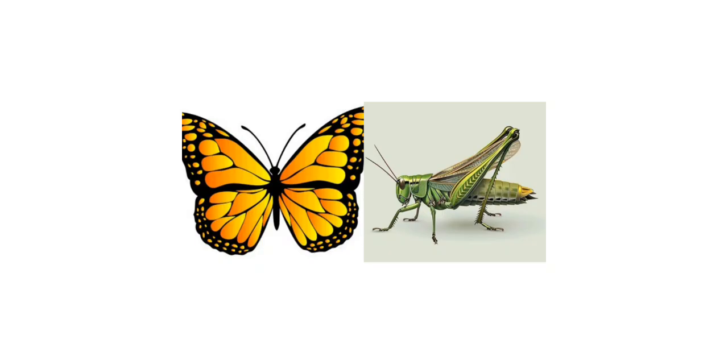Another difference is that the surface of wings of butterfly is powdery. It also has scales or eye spots, as you can see. But the surface of wings in a grasshopper is not powdery, and there is absence of scales or eye spots.